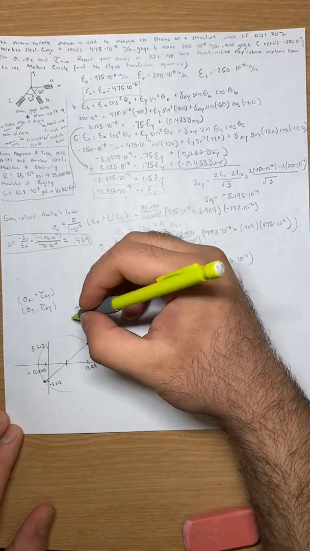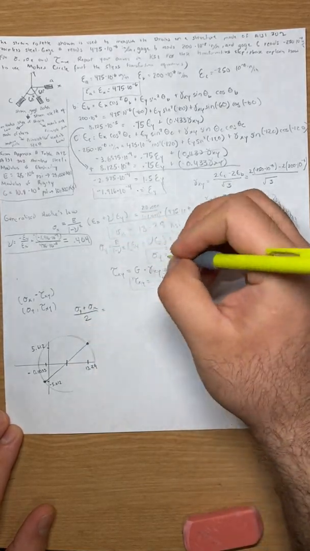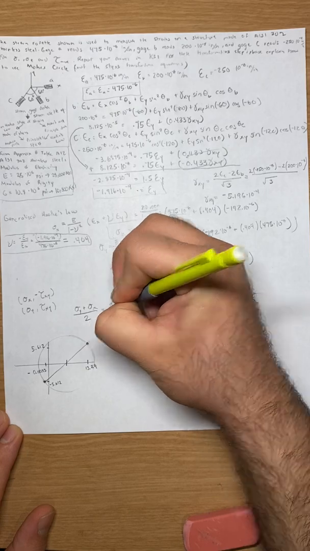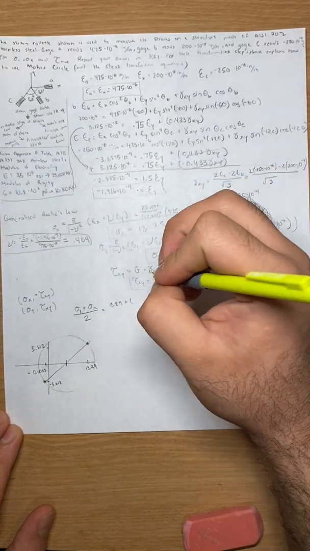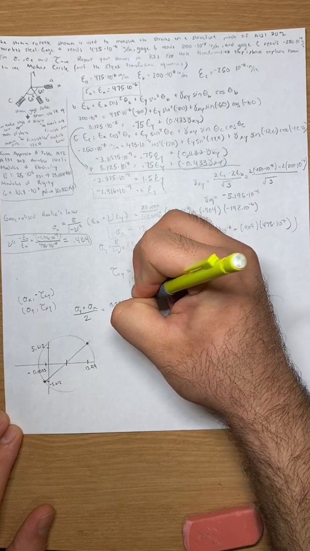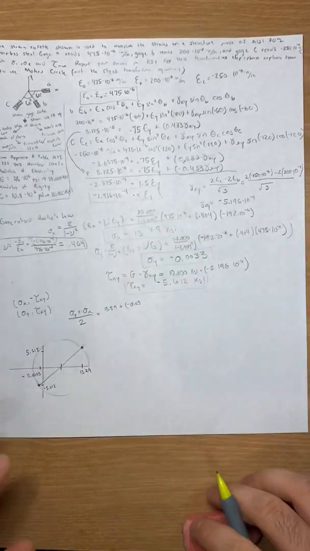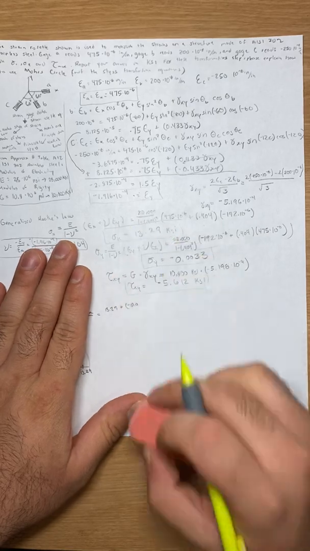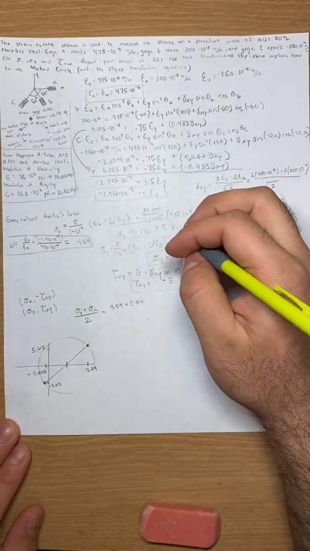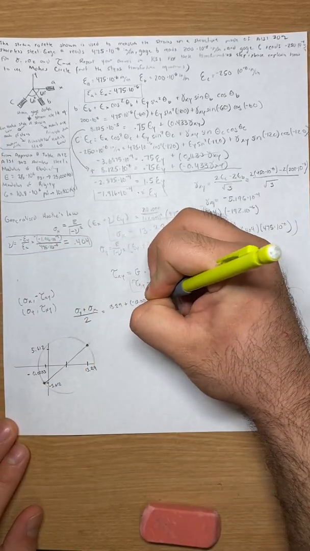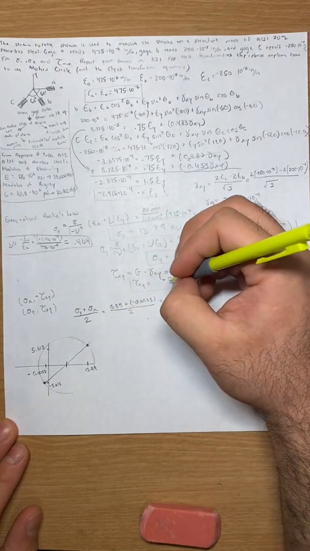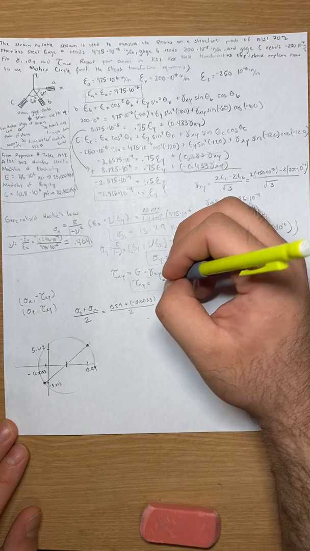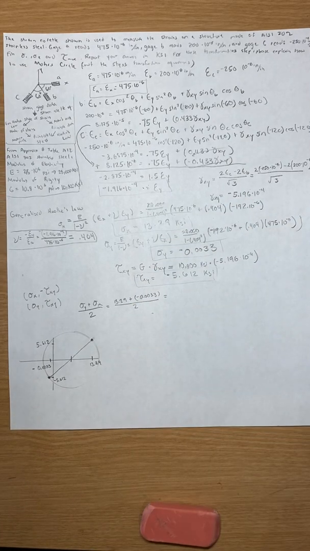So if I do this to find my midpoint, I just plug in 13.29 plus, I have a negative value of negative 0.0033, sorry, divide that by 2, and I get, let me plug that into my calculator really quick.